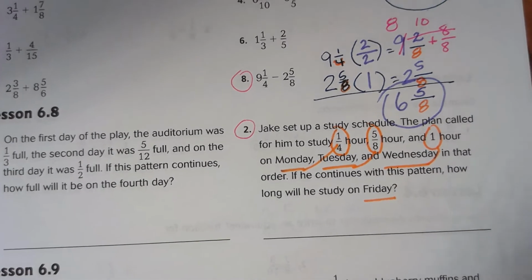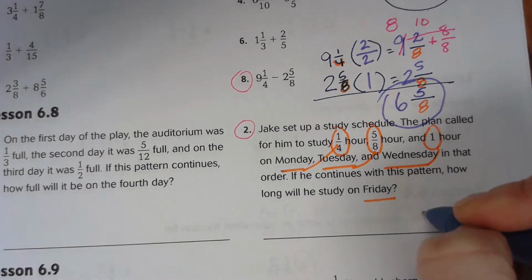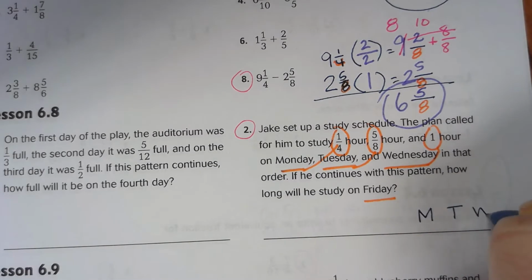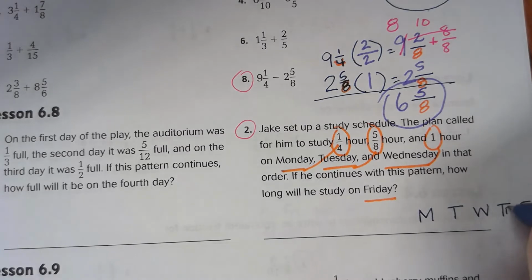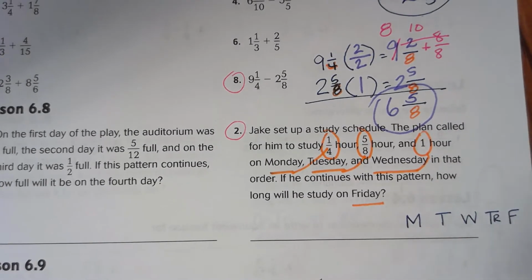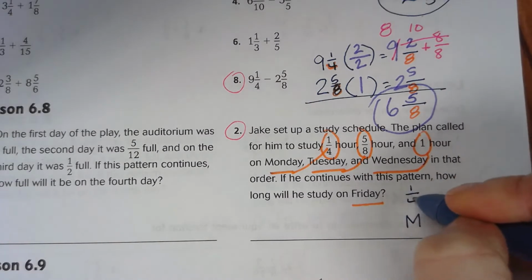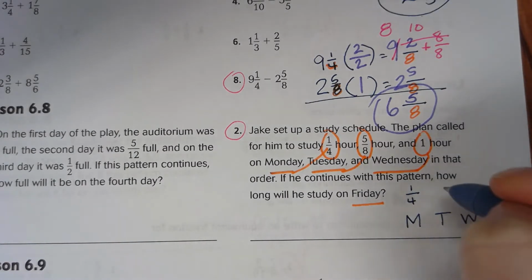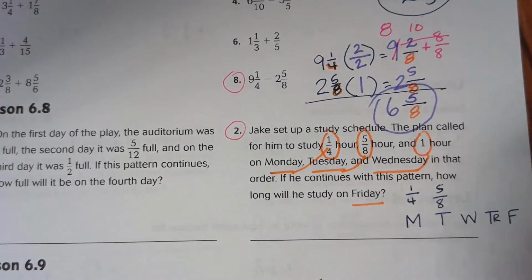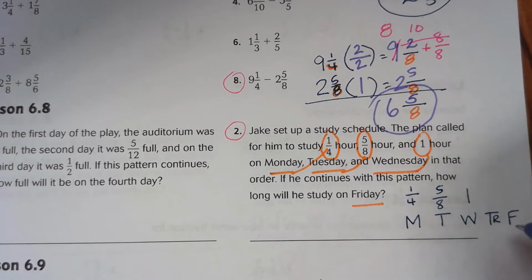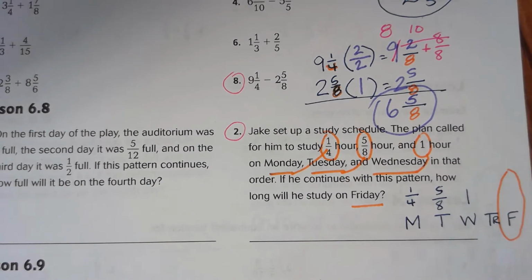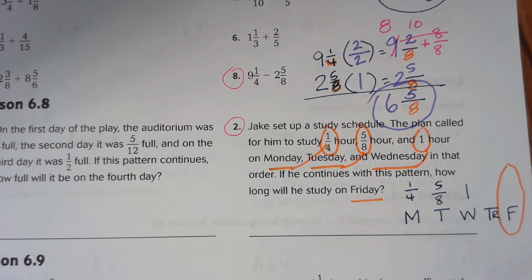The first thing that I want you to do, guys, is let's come over to the side and write down those fractions connected to the days. So I'm going to just write the days of the week. I'm going to put an R there to show that that is Thursday. We know that on Monday, she's supposed to study 1/4 hour. On Tuesday, we're looking at 5/8. On Wednesday, we're looking at 1 hour. We need to figure out Thursday in order to figure out Friday. And Friday is actually the answer to the question, isn't it? So I'm going to circle that one. But obviously, we're going to have to extend the pattern to figure out what Friday will be.